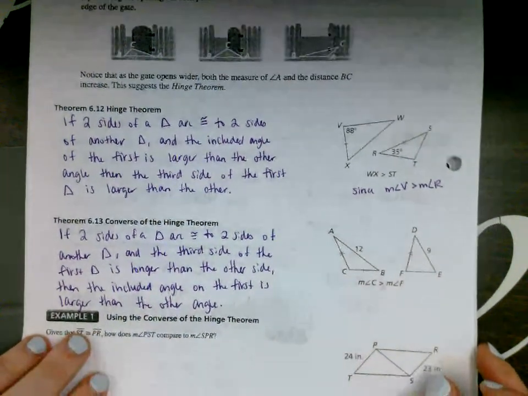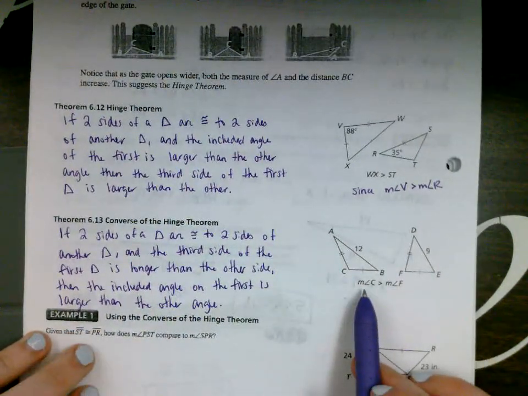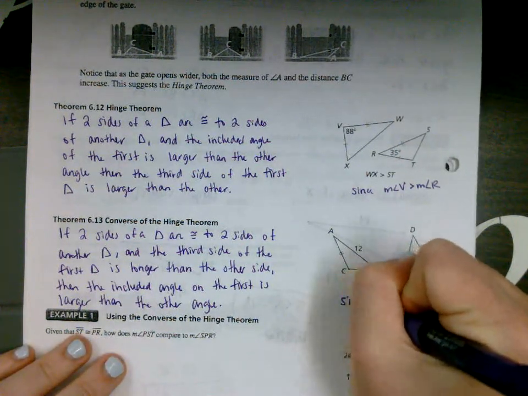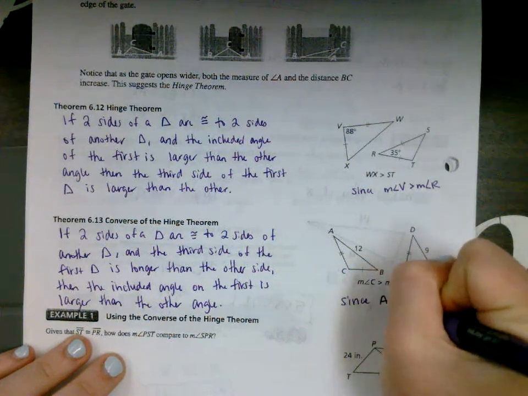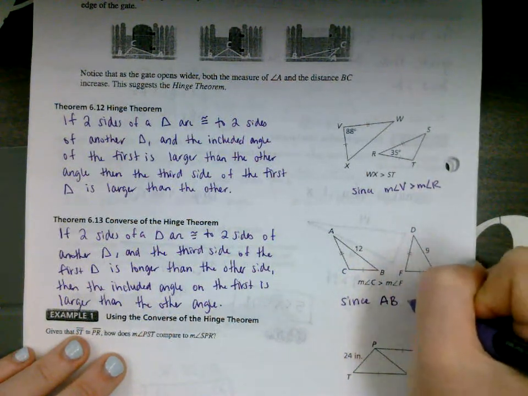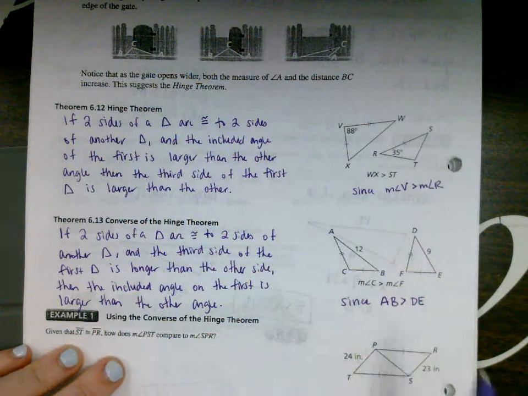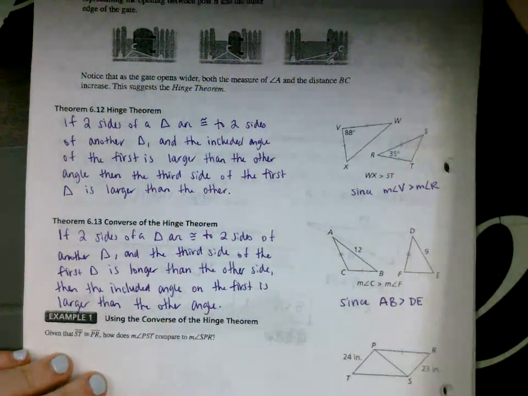Okay, so again, looking here at this picture, we know then that the measure of angle C is greater than the measure of angle F, since the length AB is greater than DE. Okay, notice I don't put the segment sign again because I'm referring to the length.